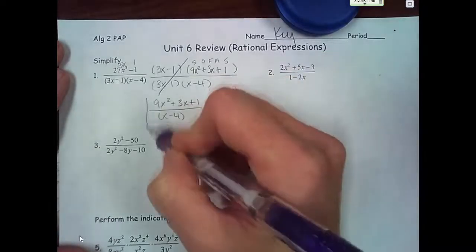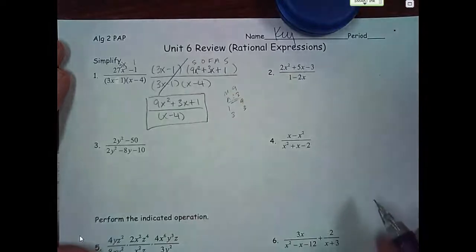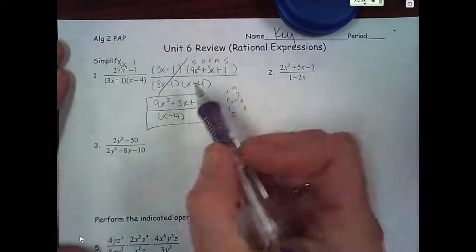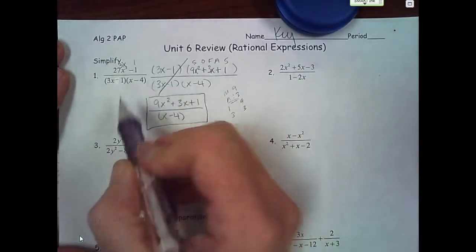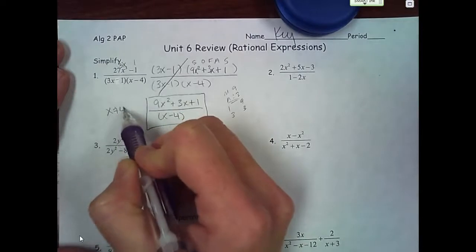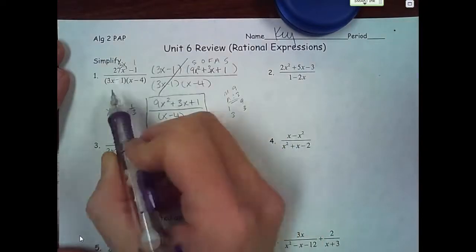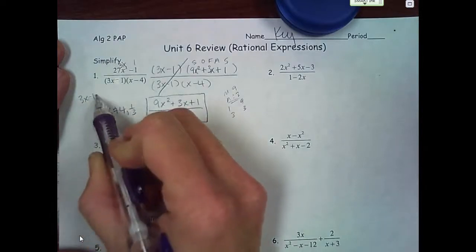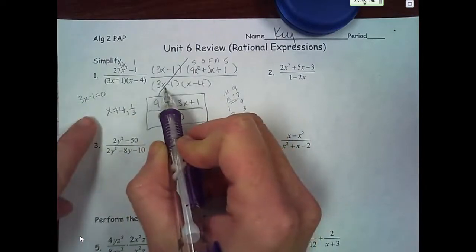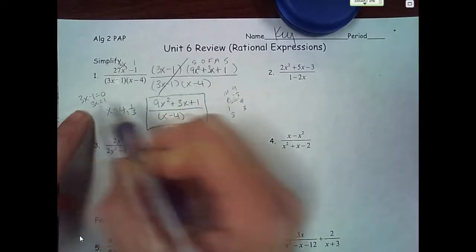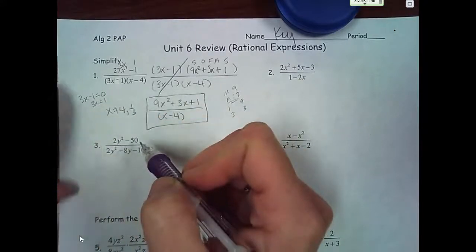So it won't factor. All right, number 2. Oh, as for restrictions on this one, I'll just do restrictions for the first couple. But this restriction, you look here, x could not be 4. And on this one, it would be 1/3. Remember, if you don't know how to find the restriction, that's where you set it equal to 0. For example, this problem right here, I would set it equal to 0. Move the 1 over and divide by 3. So x can't be 1/3.